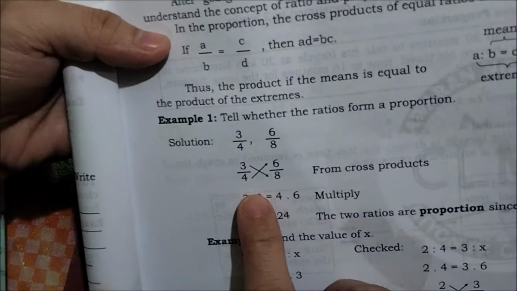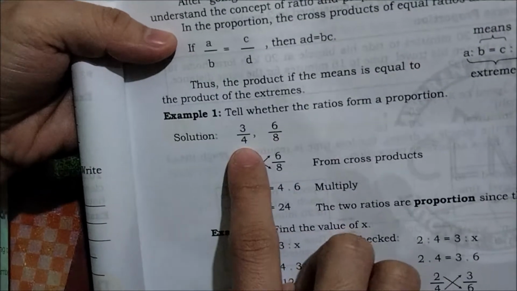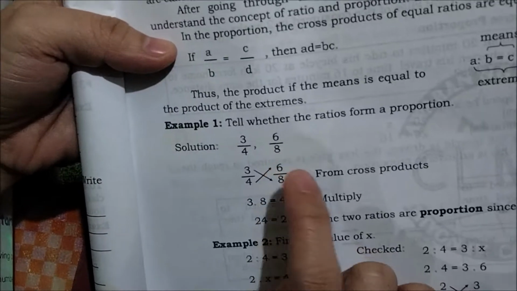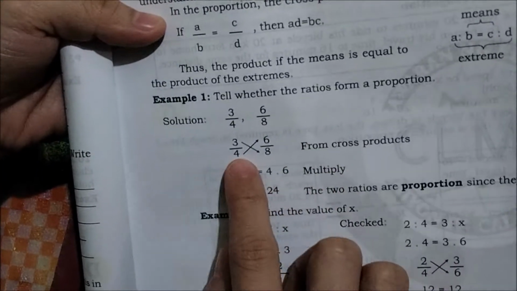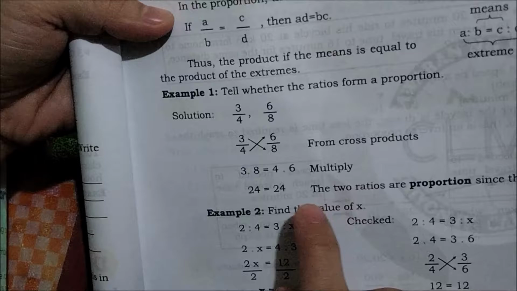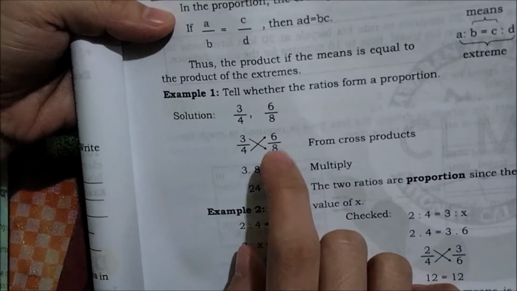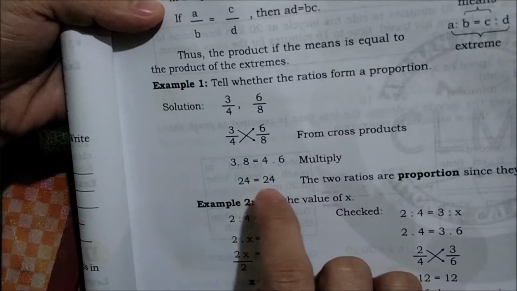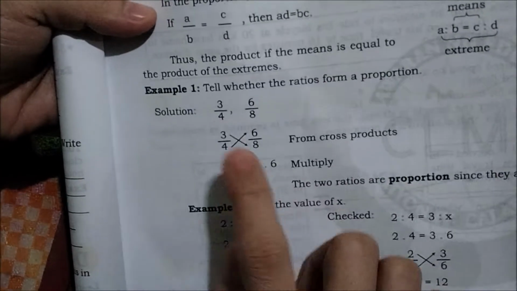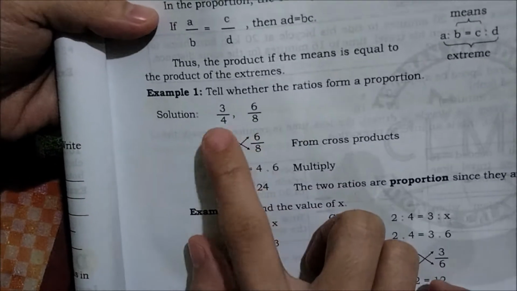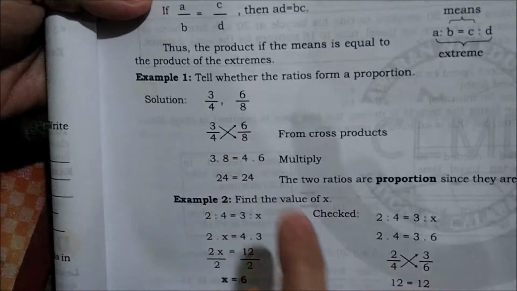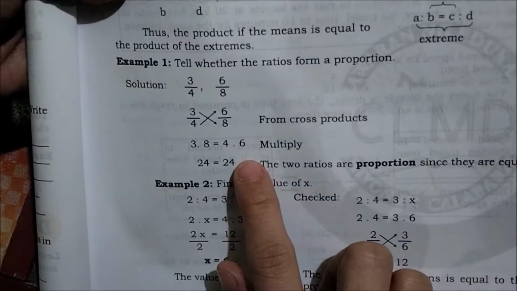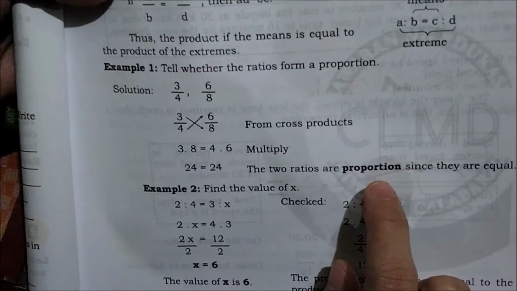Example in the module, let's determine if 3/4 and 6/8 are proportion. So, using the cross product method, we have here 3 times 8 and then 4 times 6. So, we have both 24, meaning the two ratios or the two fractions are equal. If they are equal, it means they are proportion.